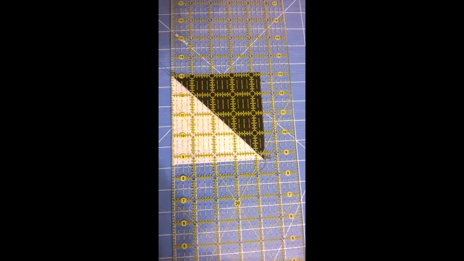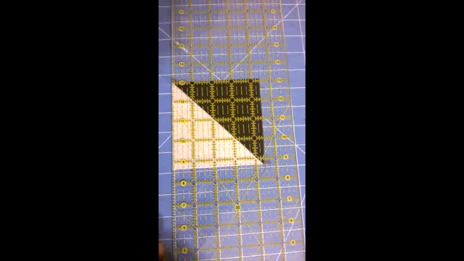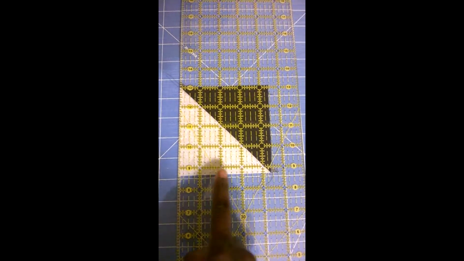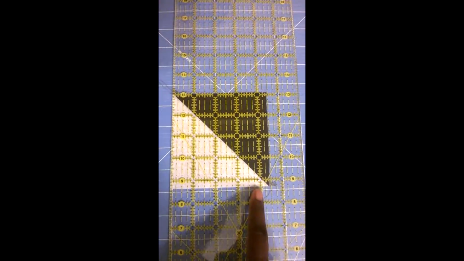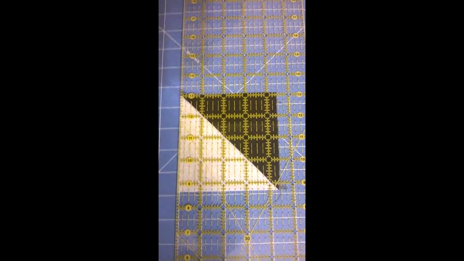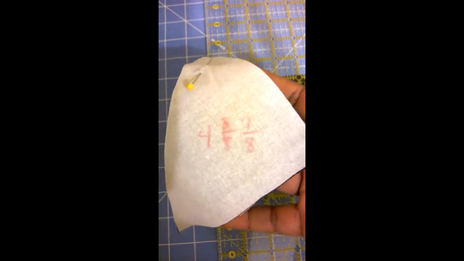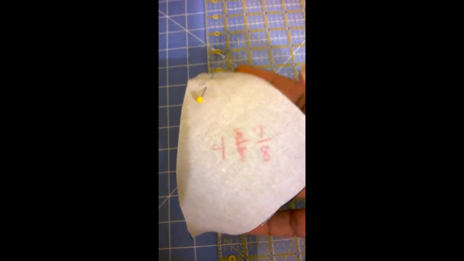Okay, so let's see how the 4 3/4 inch did. We got 1, 2, 3, 4, and if you look closely, it's not quite at 4.5. So I really need it exactly at 4.5. So the next thing that I'll do is I'm going to use 4 7/8 inch squares to create triangles. Let's see how that works out.